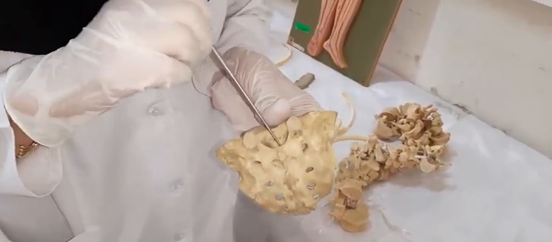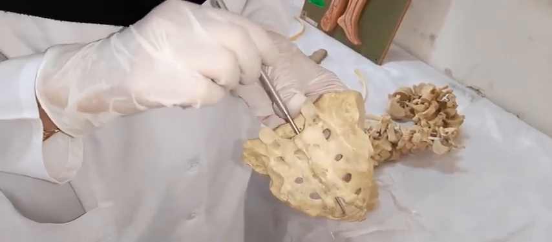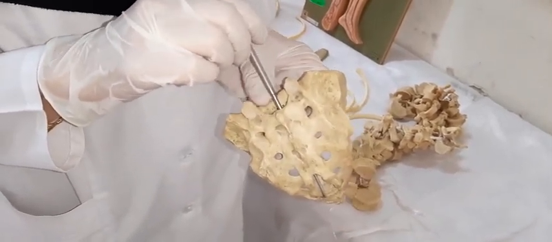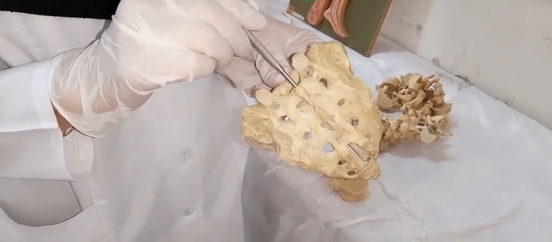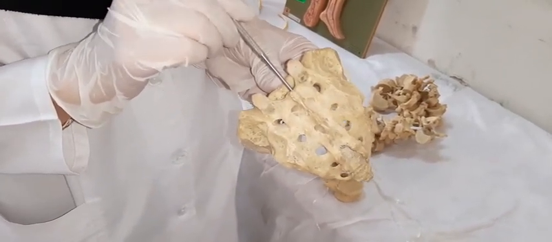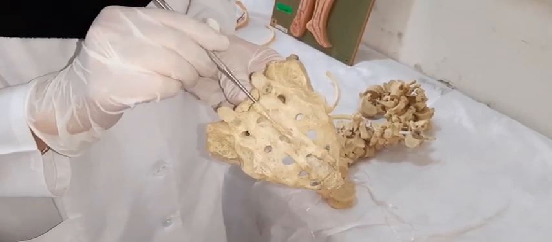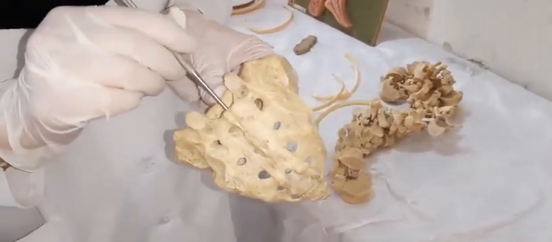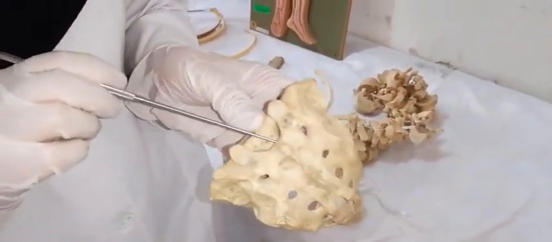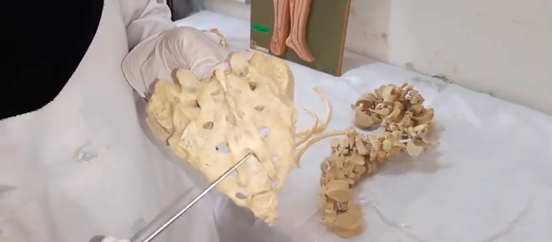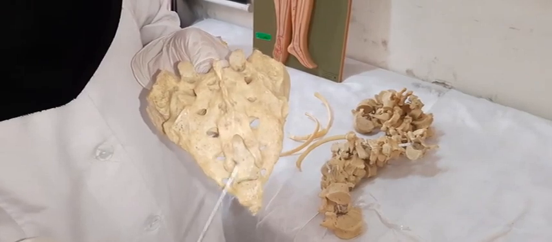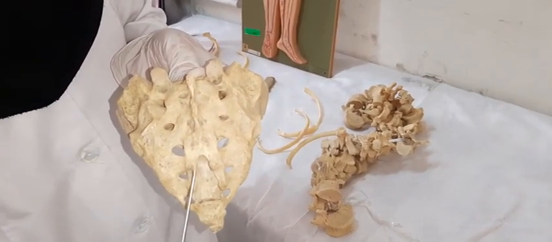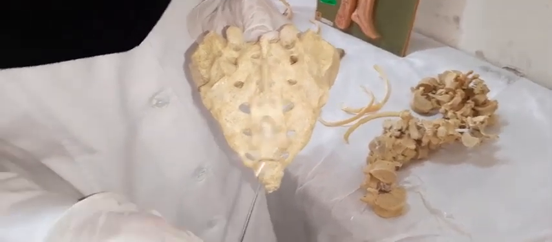Now here you are able to find the sacral canal. As you know, the cauda equina, the distal spinal nerves, pass through this sacral canal, and only the S5 and the last spinal nerve leave the sacral canal through the sacral hiatus.